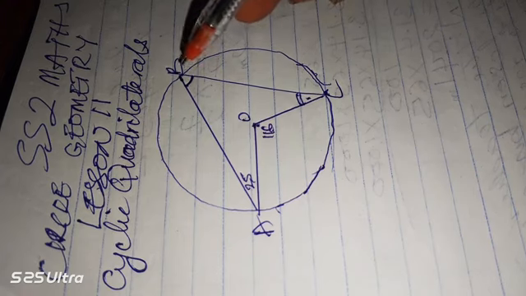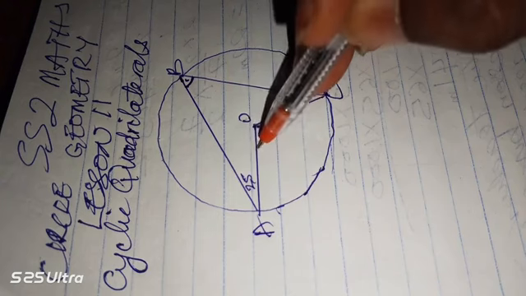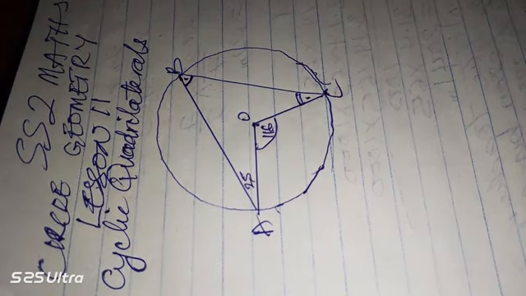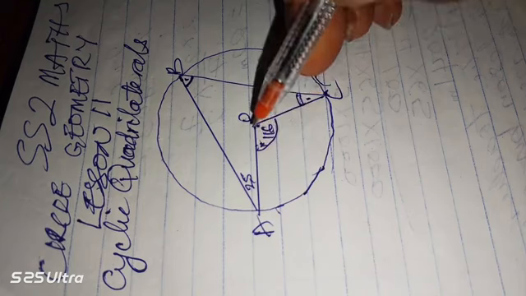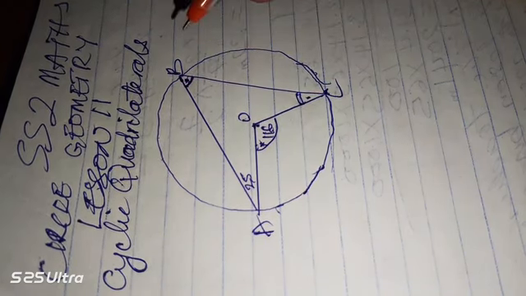How will I get this angle? This angle is related with this very angle here, this 116. What's the relationship? Angle at center is twice angle at circumference, if you can remember one of the theorems.